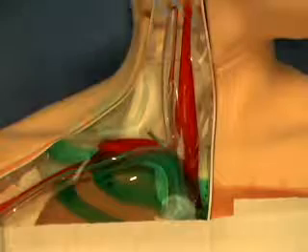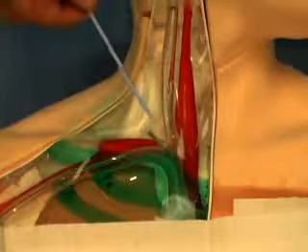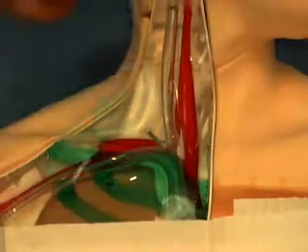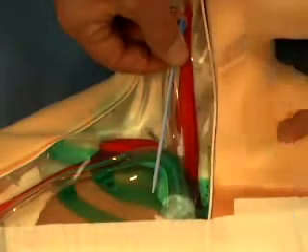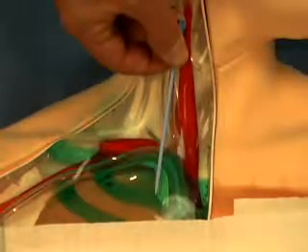Both types additionally include patterns of injury related to the angle of advancement and the depth of advancement, as shown here, where the innominate vein can be injured.